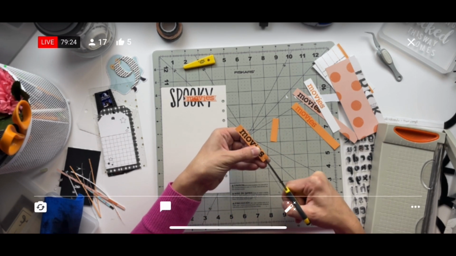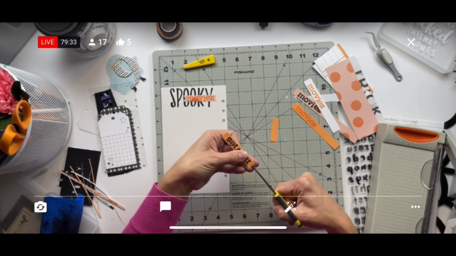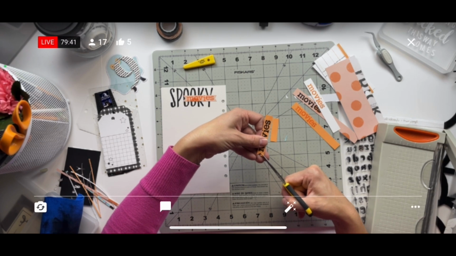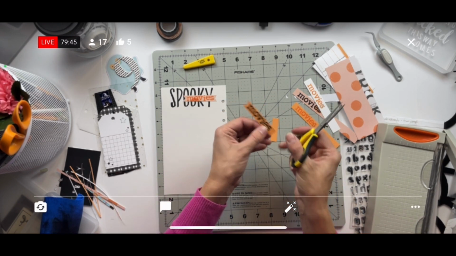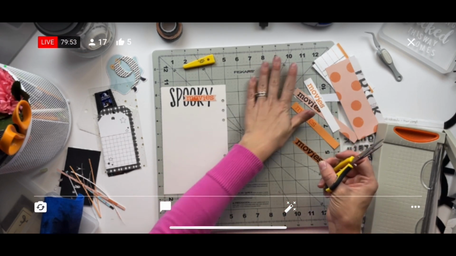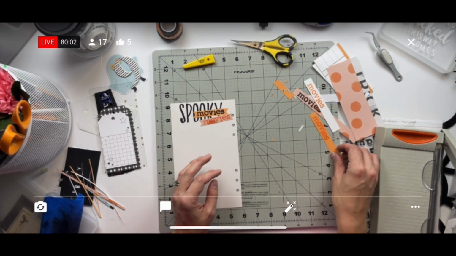For my title, I wanted to add the words spooky movies. I pulled out a couple different stamp sets. I had a puffy sticker set, and I just debated all different kinds of fonts of what I wanted to do. And then I eventually landed on my brushed alpha stamp from Close to My Heart. This is one of my favorite alpha stamps.